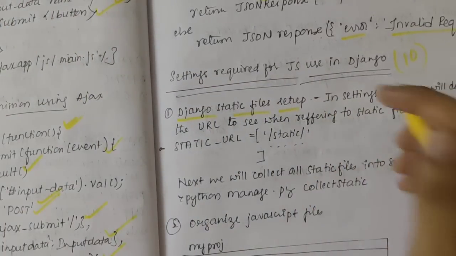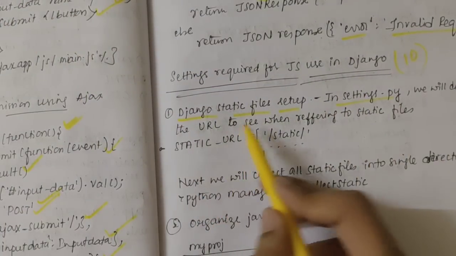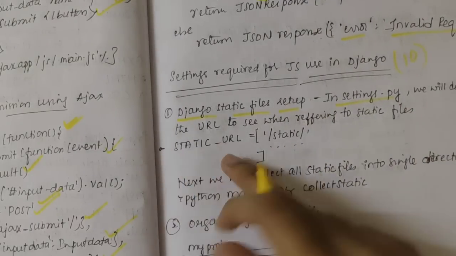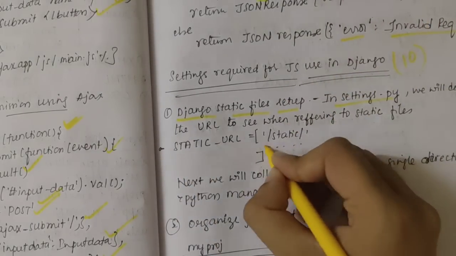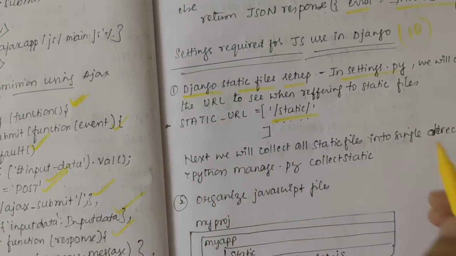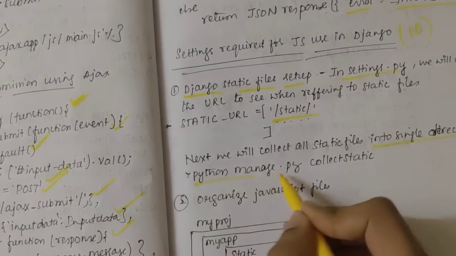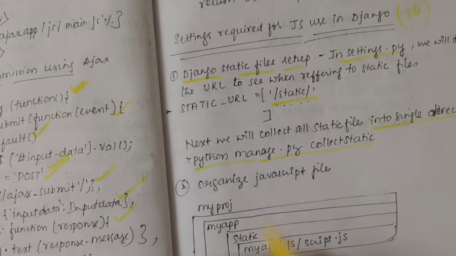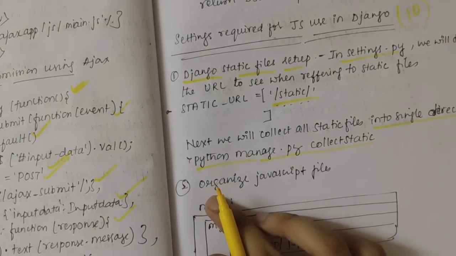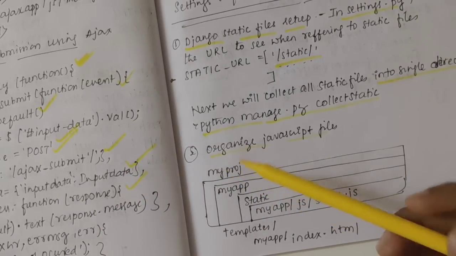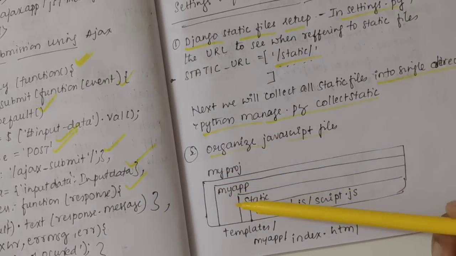In the settings.py part, we will define the URL to use when referring to the static files. So in the settings, for static files, I will mention static. After this, we will collect all static files into a single directory, that is python manage.py collectstatic. After collecting the static files, now I am good to go. I can execute further. So I'll organize the JavaScript files, under my project, that is the project name, I'll be making use of an application, that is my app.